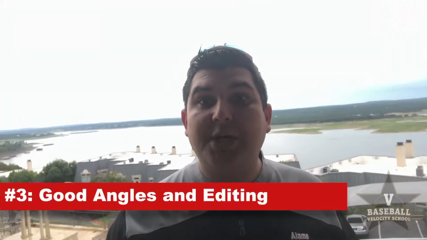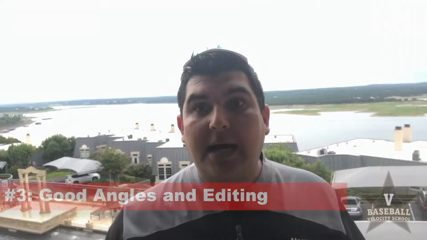Number three, get good angles and edit it correctly. Close-up of the actual player and game situations are good too, hitting or pitching, but don't leave the whole entire at bat there with balls and the ball going to the backstop. Make it quick where they're getting in and out and seeing the shots, the ball, the bat path, where the ball ended up, those type of things.